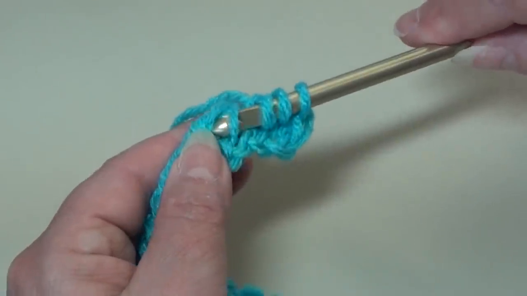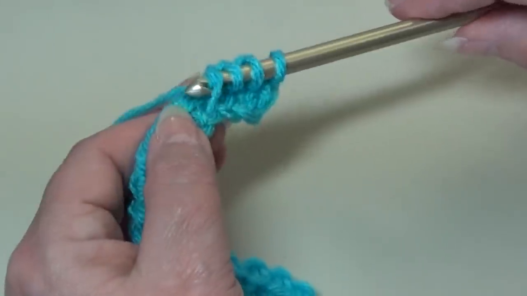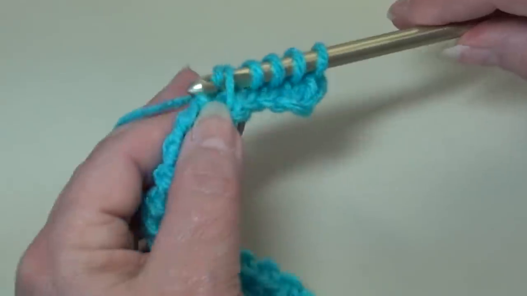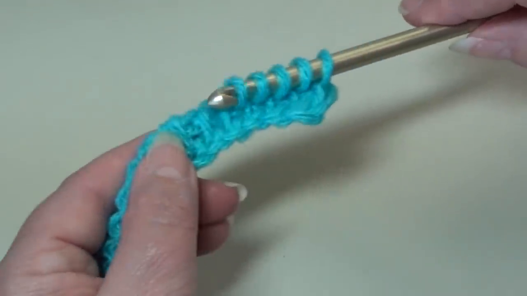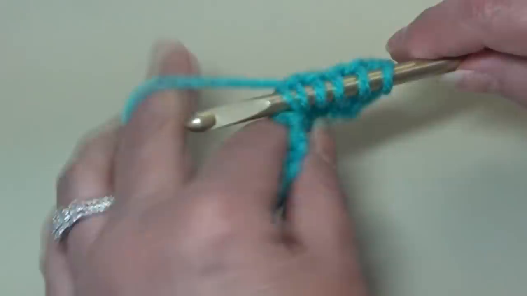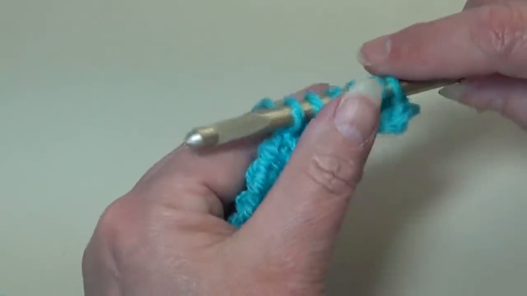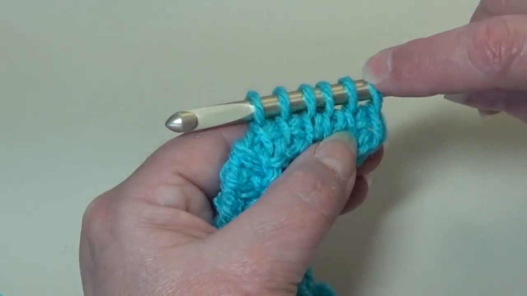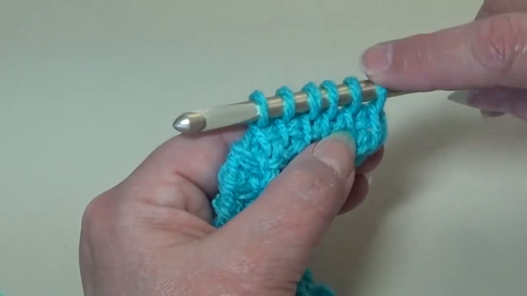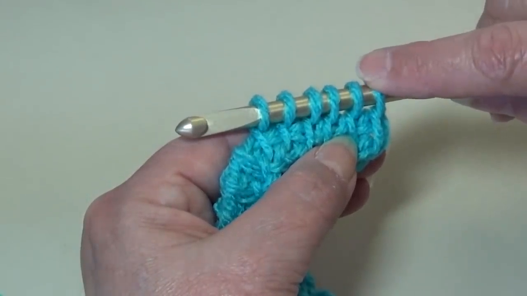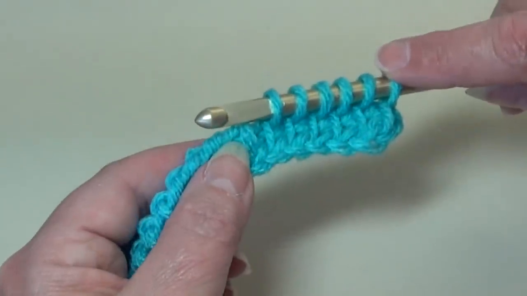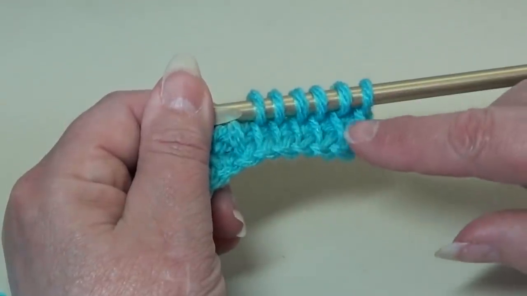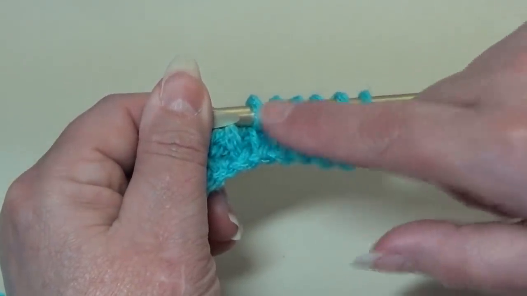Insert into the next vertical stitch, yarn over, pull through, that's 3. Insert into the next vertical stitch, yarn over, pull through, that's 4. Insert into the next vertical stitch, yarn over, and pull through, that's 5. So for this pattern, you do not count the first and last stitch. You just ignore this stitch. This is always going to be the first loop on your hook as a regular stitch, and the last loop that you work is going to be a regular stitch. So you always start your stitch pattern in the next stitch. So we're starting with our 5 simple.